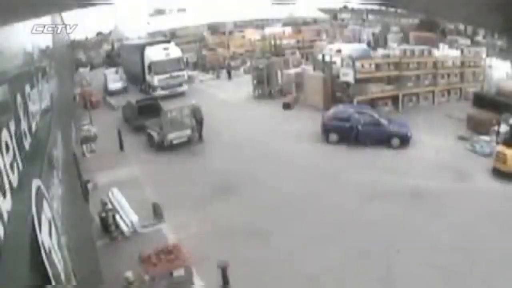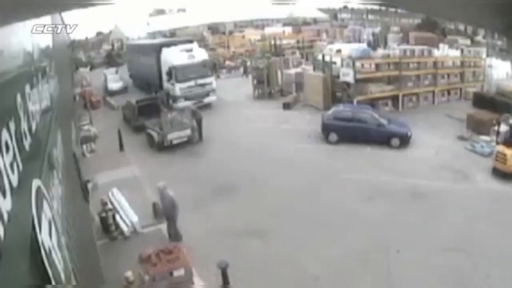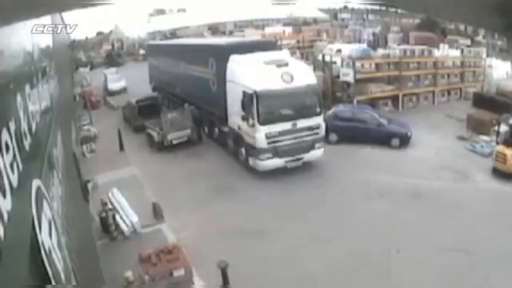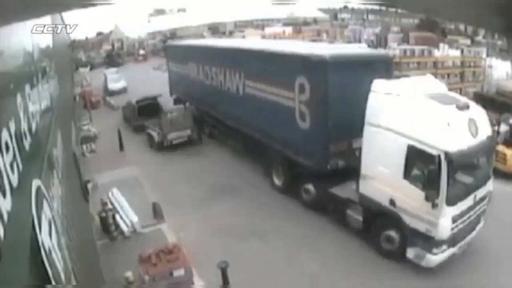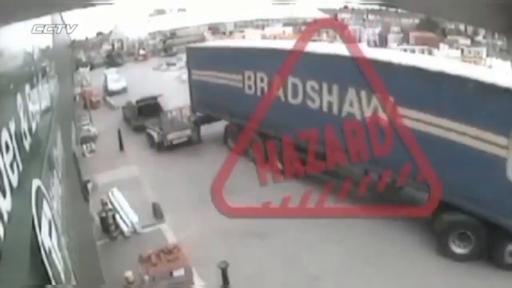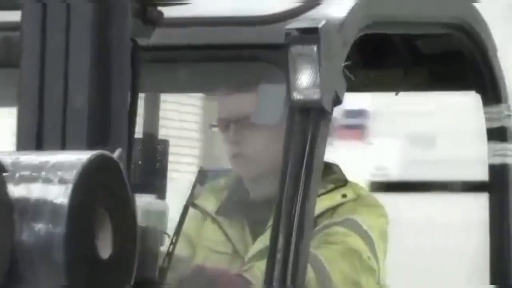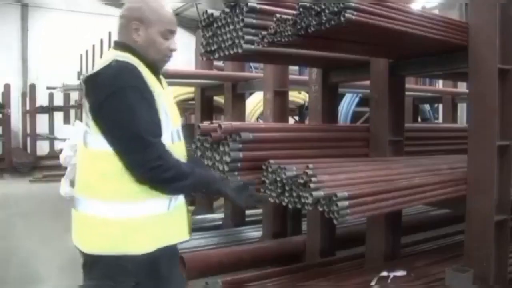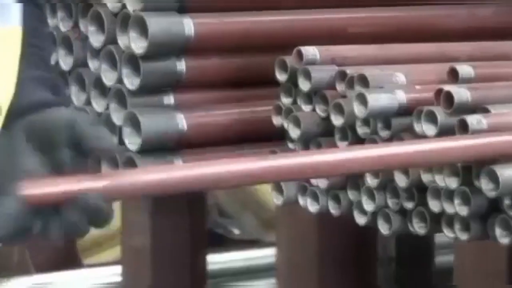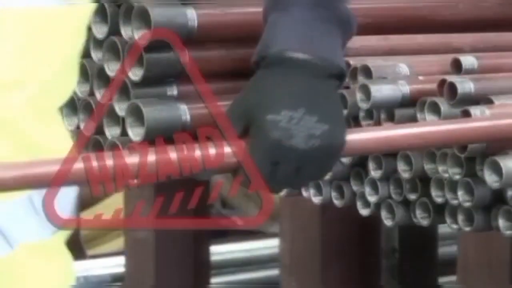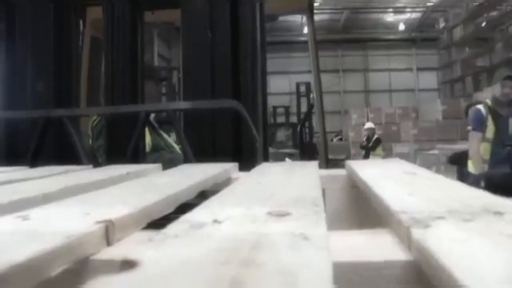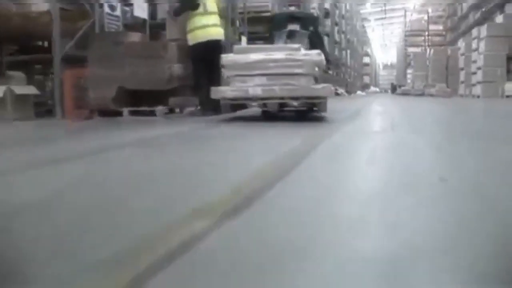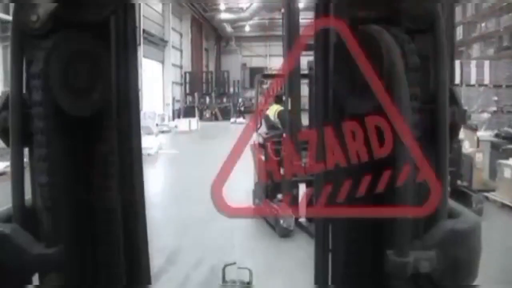There are many hazards with the potential to cause injury in our business. For example, vehicle movements in the car park and our delivery areas. Forklift truck movements. Sharp, heavy or awkward products we have to move. Forklift trucks are designed to make our lives easier, but present a hazard if we work unsafely.